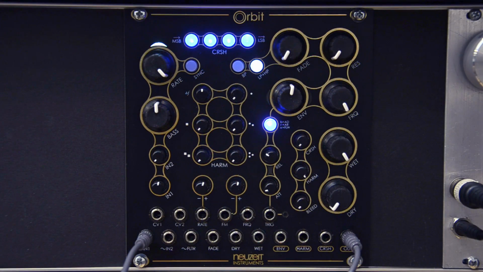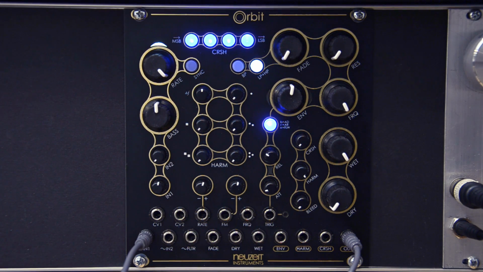So far for bit crushing. Now let's check out Harm, the harmonics generator. Harm works in parallel to Crush and follows a different philosophy for adding useful harmonic content to the audio input. Harm and Crush can complement each other very well when mixed together.